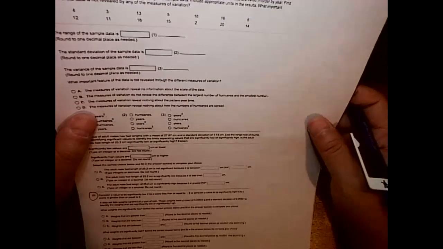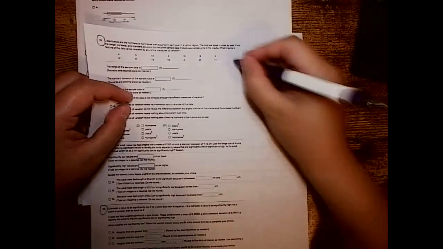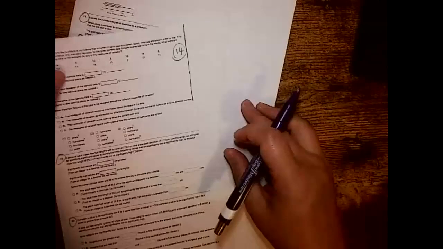So here I saw 1, 2, 3, 4, 5, 6, 14 values. Did I cut off anything? I hope I did not cut off any values. It doesn't look like you cut anything off because of how the columns are aligned.